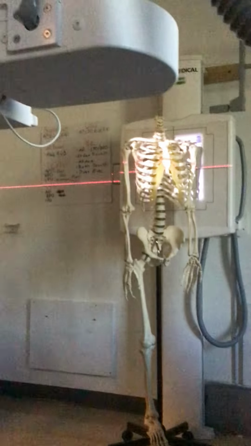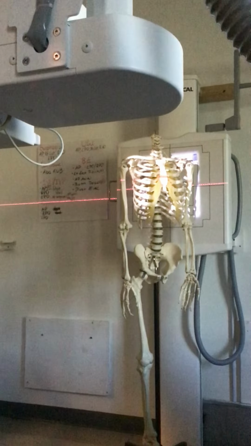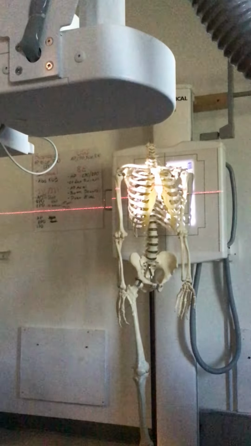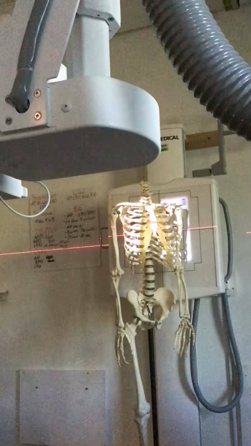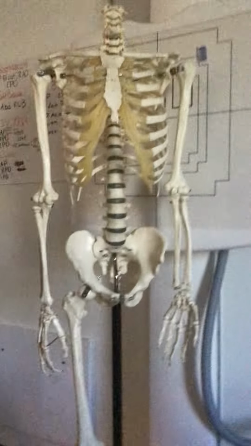Everybody see this? I'm going to position myself so y'all can see the images. Bezrat, you see this? What position is that? LPO. Yes, that's your left posterior oblique, and that side is closer to the bucky.